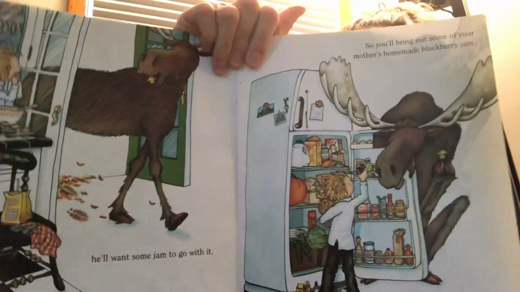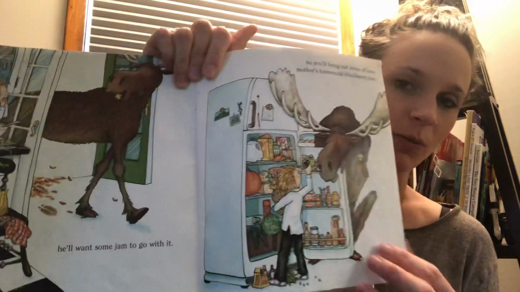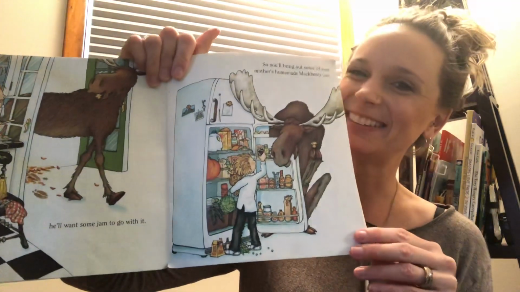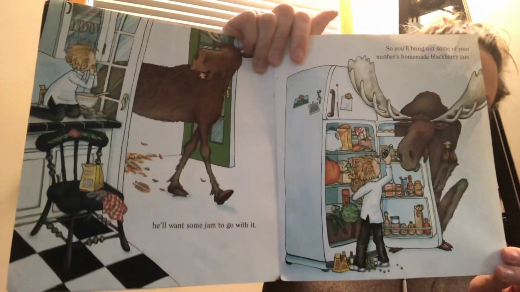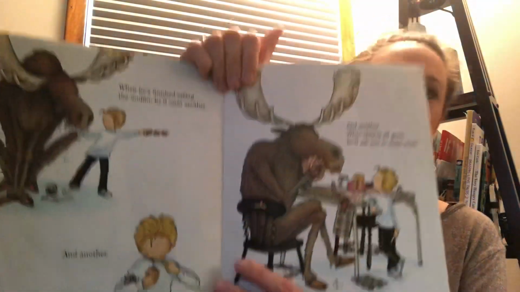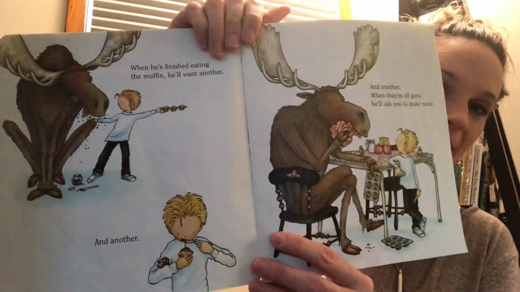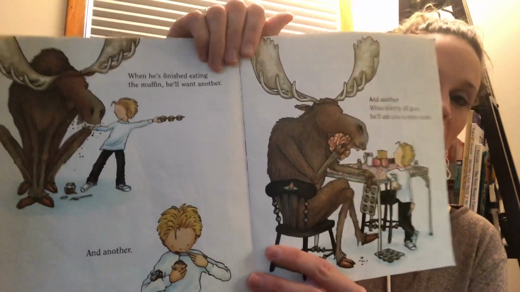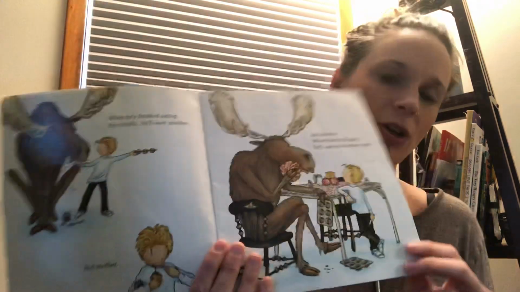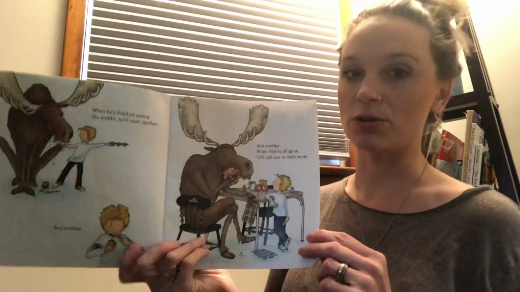So let's see, we start off with the moose, and he wants a muffin, right? And when you give him a muffin, he wants some, do you remember? Jam, the blackberry jam to go with it. Remember, he just keeps eating all of the muffins, and he keeps eating and eating and eating. And then he asks you to make more. And to make more, where does the boy have to go? Do you remember? He's got to go to the store.